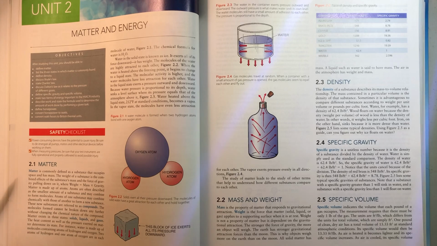2.1 Matter. Matter is commonly defined as a substance that occupies space and has mass. The weight of a substance is the combined effects of a substance's mass and the force of gravity pulling down on it, whereas weight equals mass times gravity. Matter is made up of atoms. Atoms are often described as the smallest amount of a substance and may combine to form molecules.